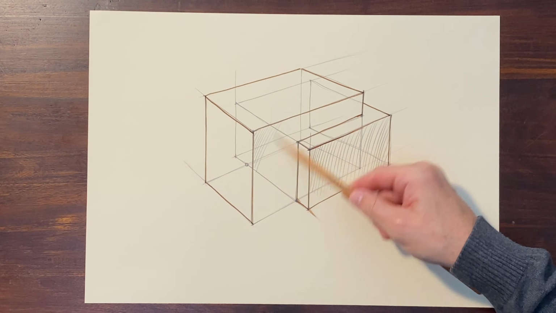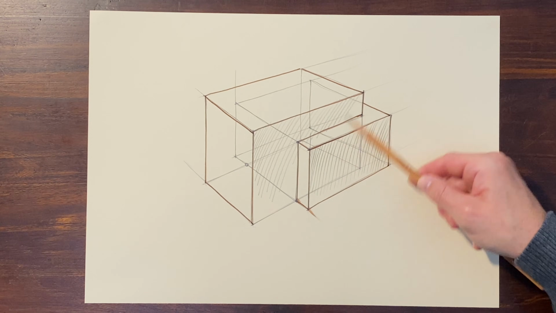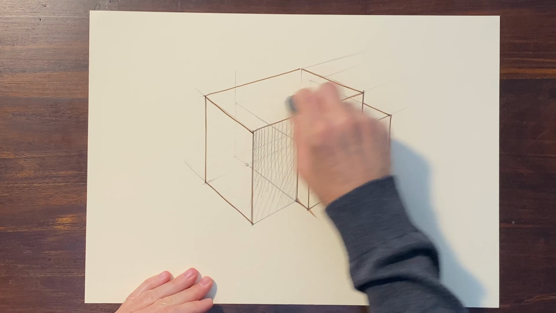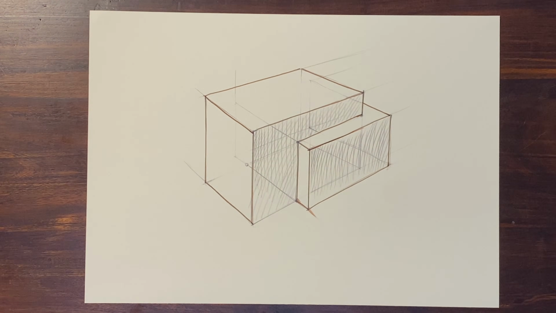To describe the geometry of these two intersecting prisms, I will suggest their tonal values in fast pencil hatching. Erasing invisible lines is optional. I just slightly clean up this sketch.